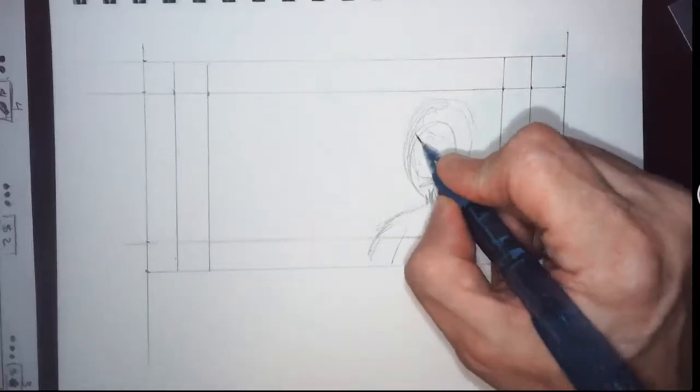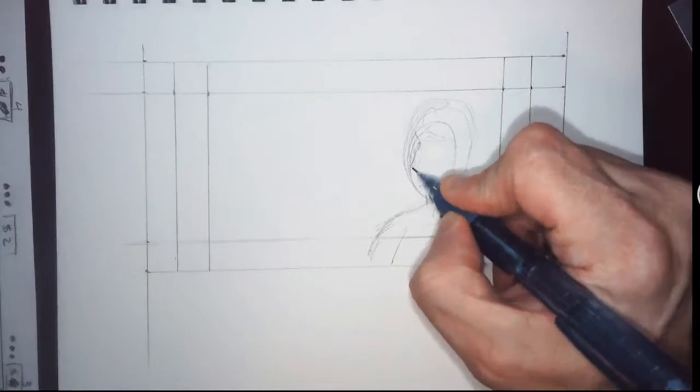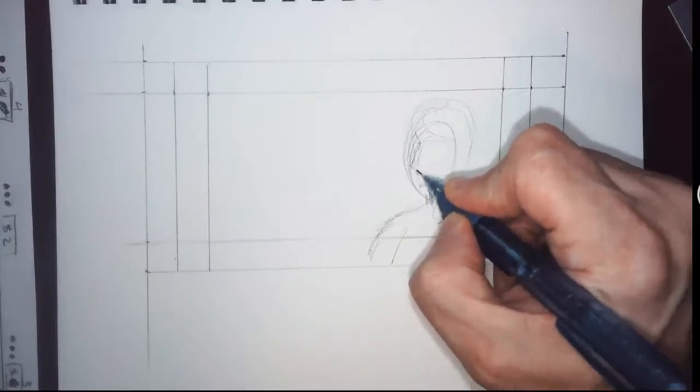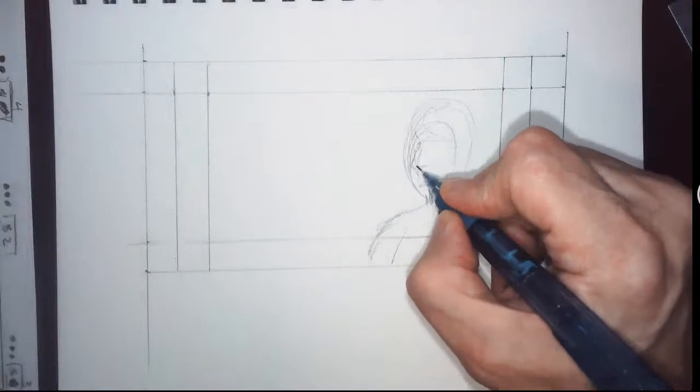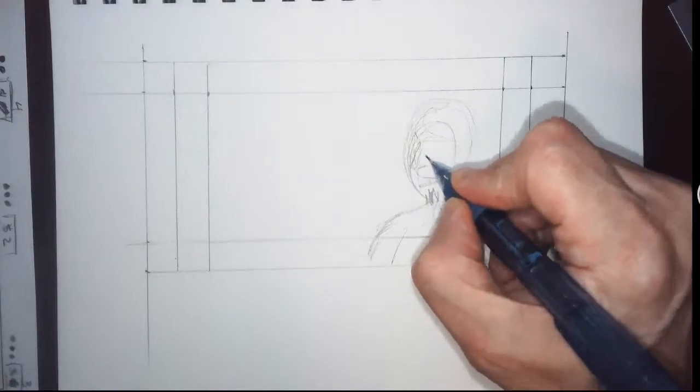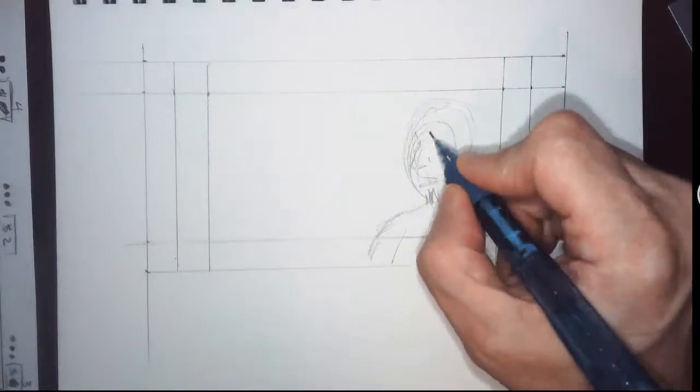Okay, and of course, he's not really Steve Jobs. We just need something that evokes him. So we want a little pointy nose. Steve Jobs pointy nose.